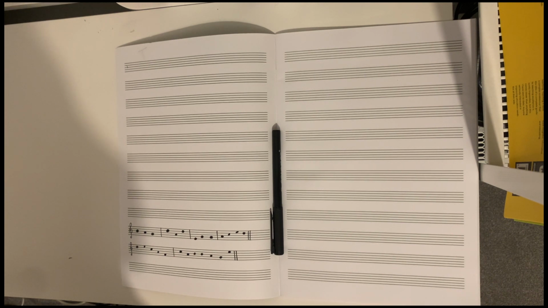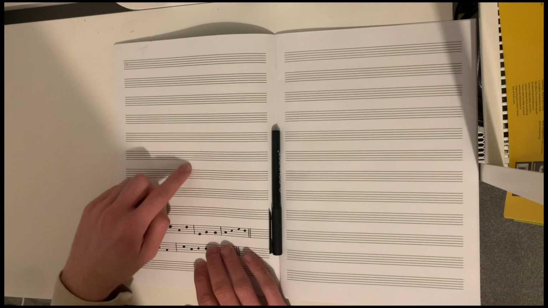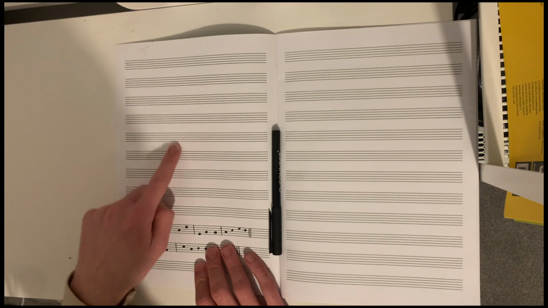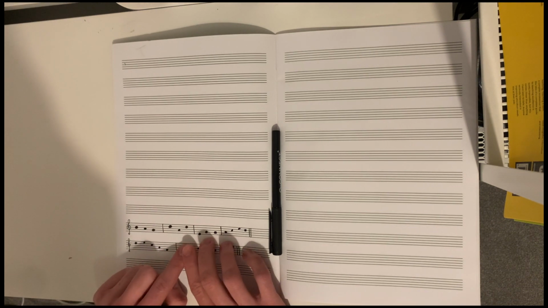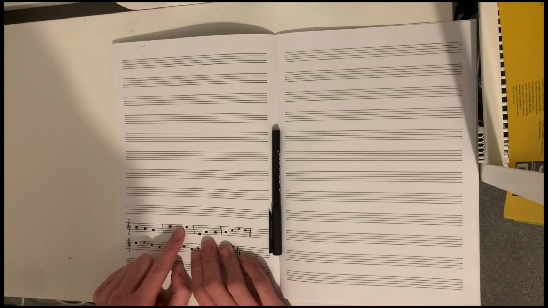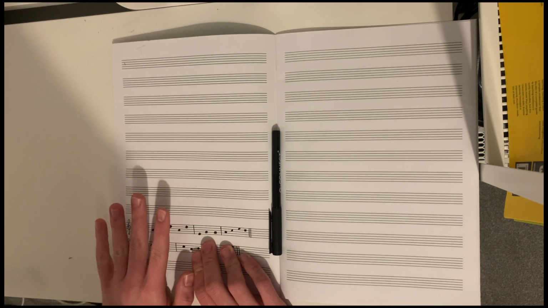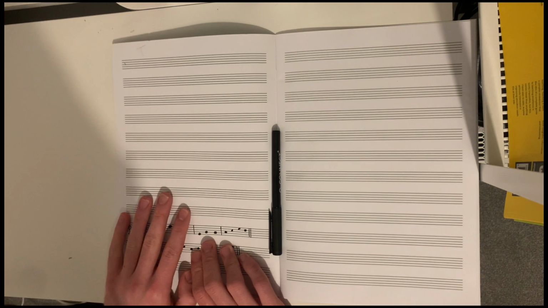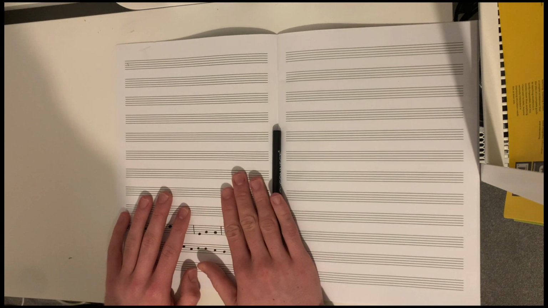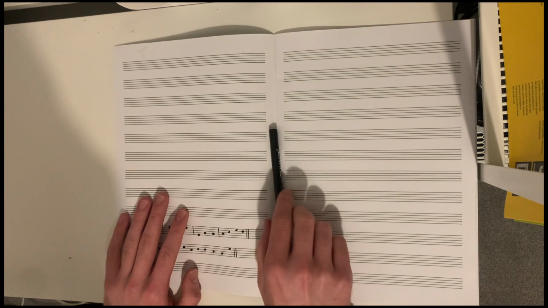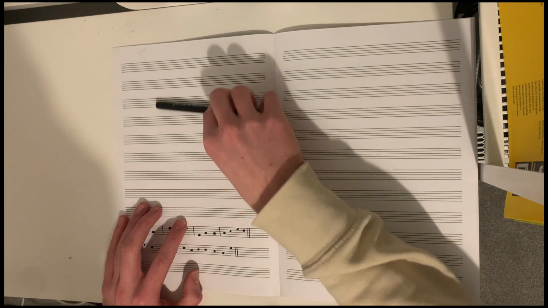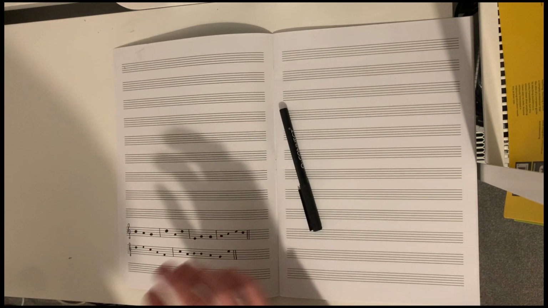Today I'm going to talk a little bit about the treble clef and how you can recognize notes on a stave. We're going to learn some key terms and how to read the notes on the stave. I've got some rhymes to help us out, and I thought we could have a little practice. But the first thing I wanted to do was have a little look at the history behind the treble clef.